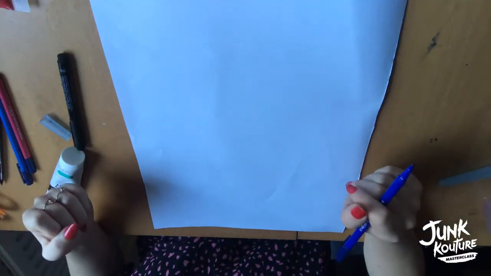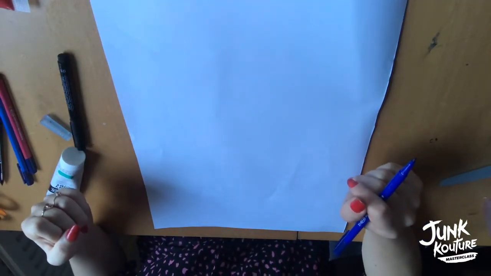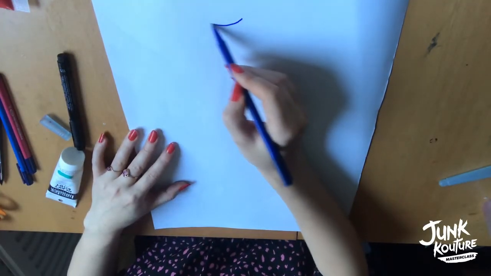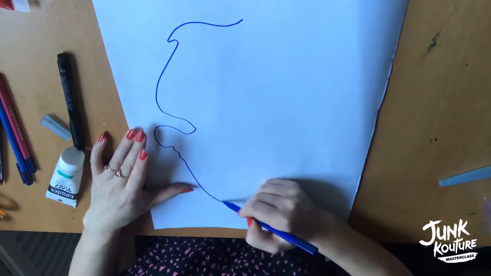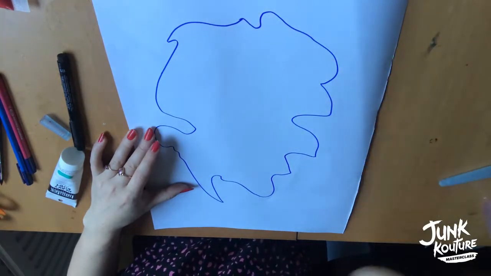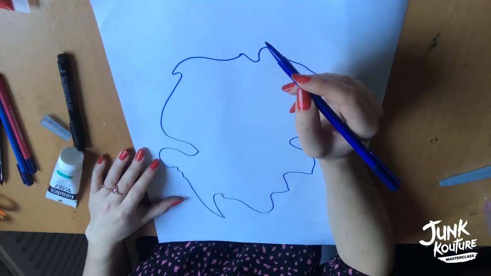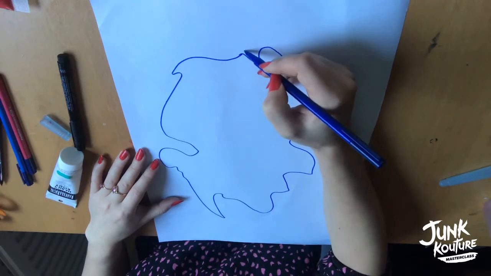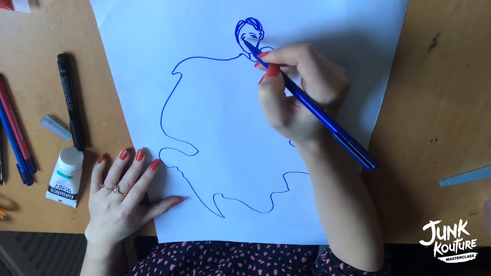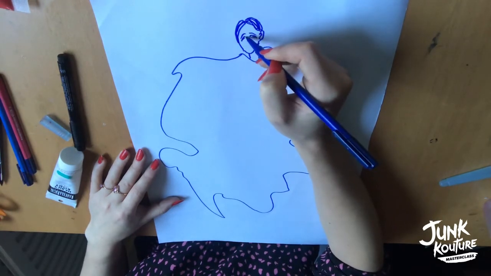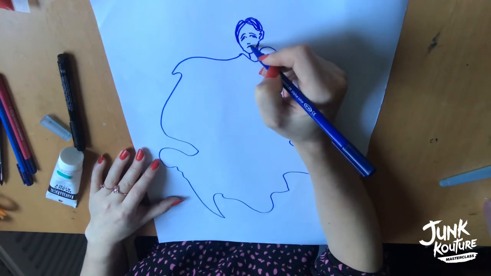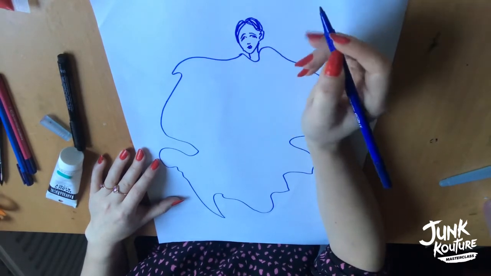The first method I'm going to show you is start with a silhouette. So what you want to do is start by drawing a random shape on your page. The next step would be to draw a head in. So I will draw one here. And one of the best tips is always draw the face in whenever you're designing, because it really helps give so much more character to your work.